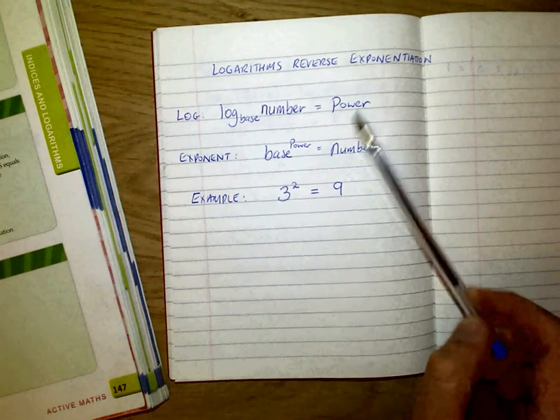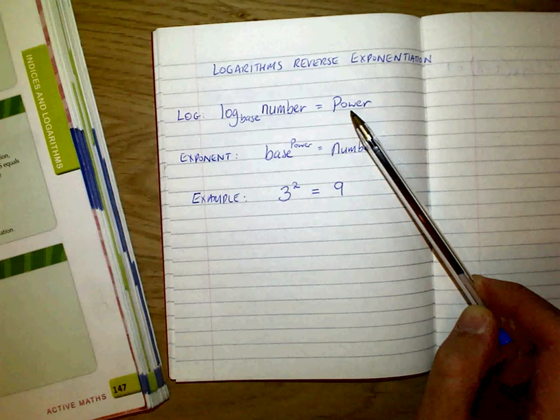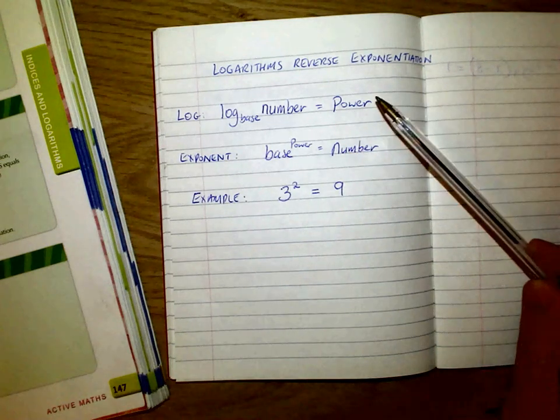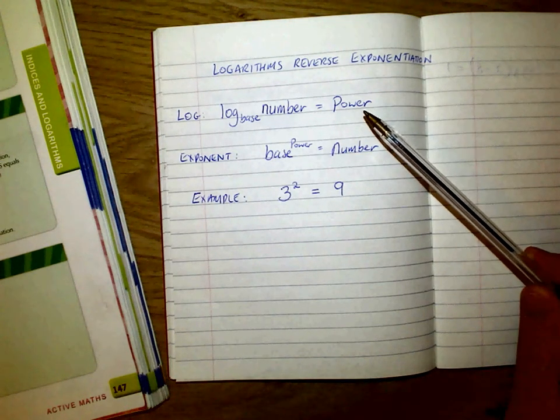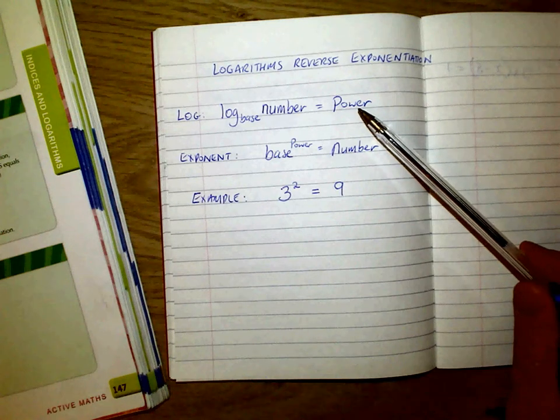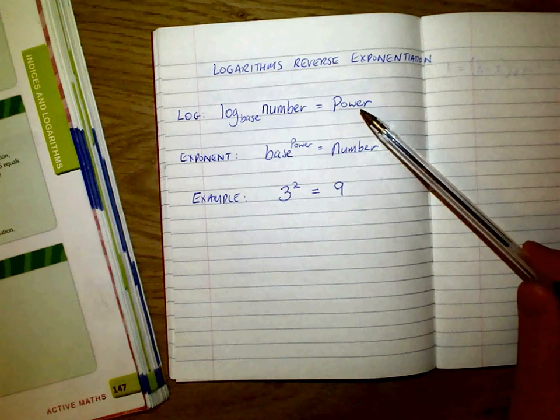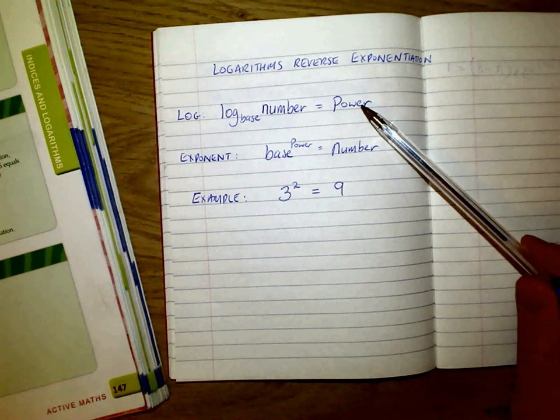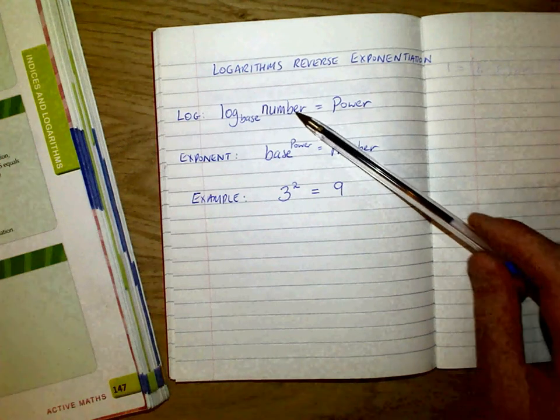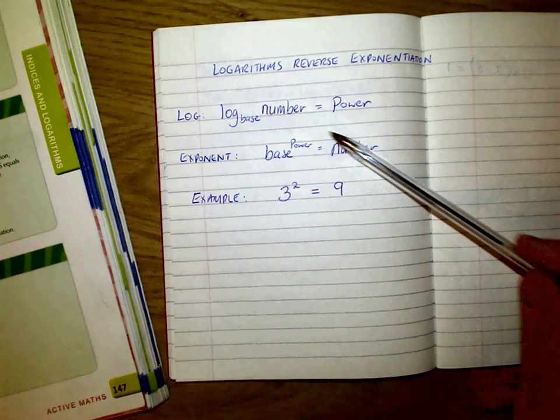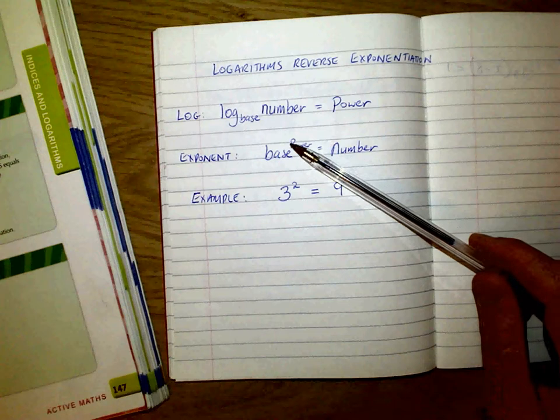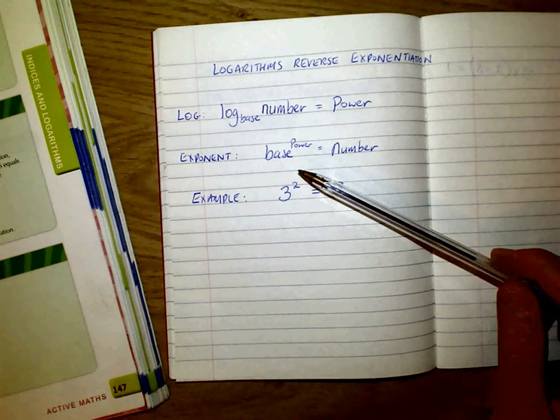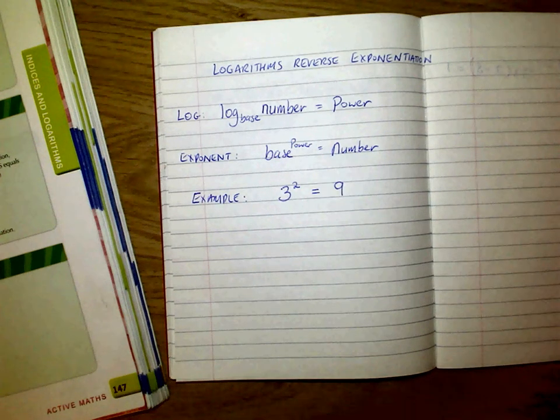So depending on your needs or your situation, you can switch between each format, especially when you have an unknown, like an x variable that you need to find. If you can get that x on its own, whether it's a power that's an x, well then a log format is going to suit you. If it's a number, well then an exponential format is going to suit you. We'll just look at an example here.